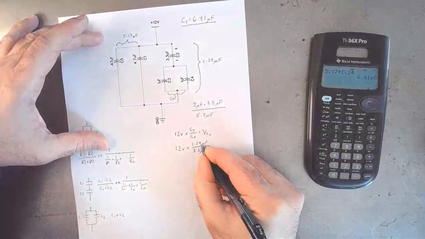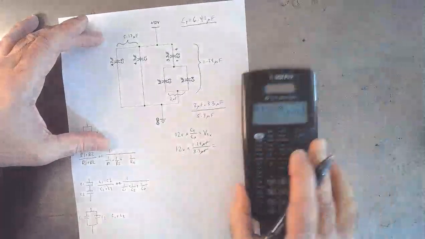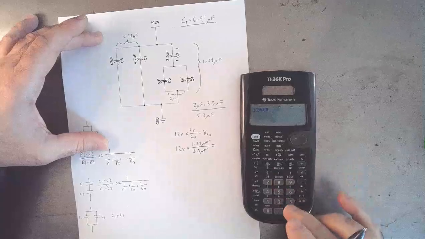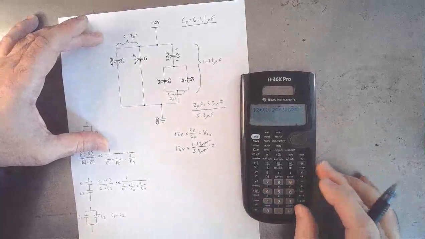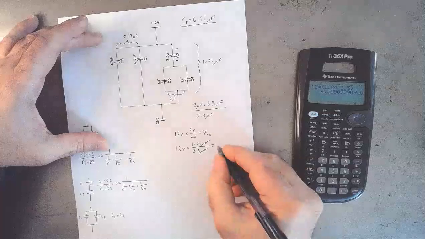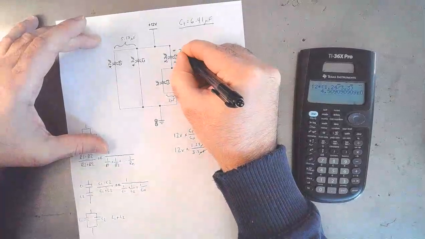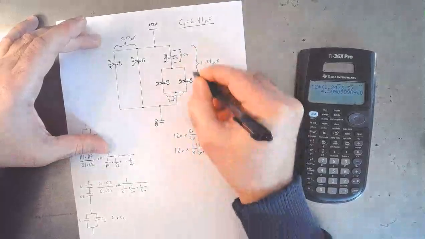The microfarads cancel out, which is handy. So it's 12 volts times 1.24 divided by 3.3, and that gives us 4.5 volts. So we've got 4.5 volts from here to here.